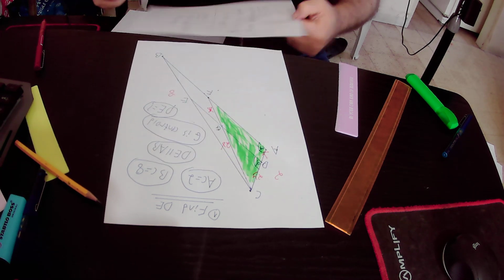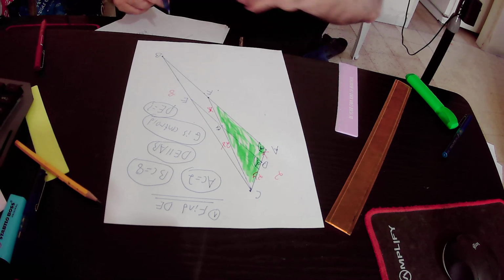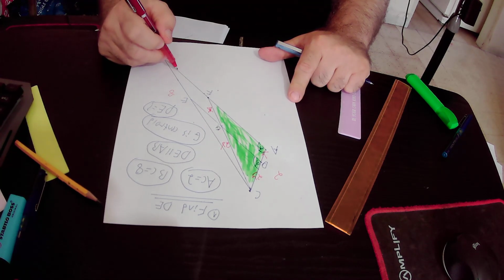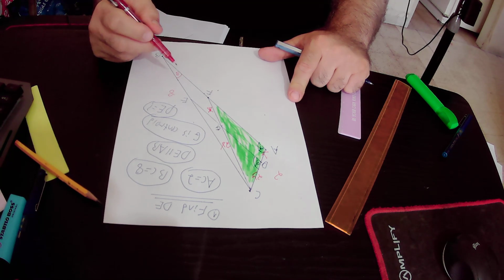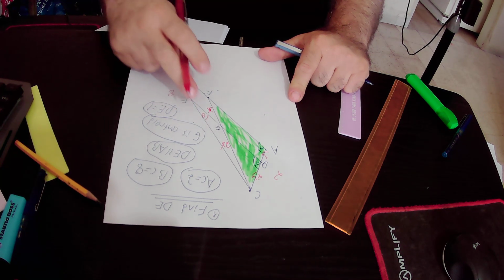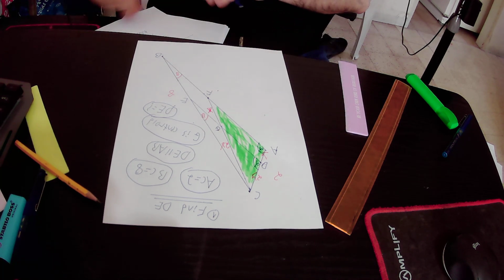And if angle ABC equals beta, then angle DEC will also be equal to beta, because those two angles are equal to each other. Okay?